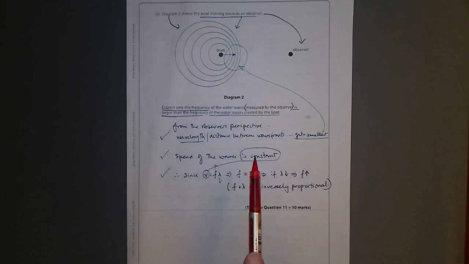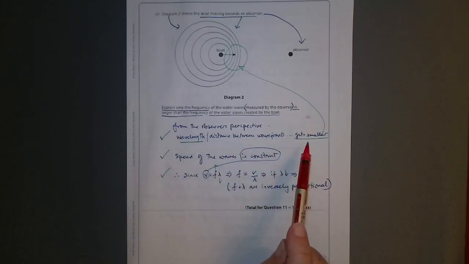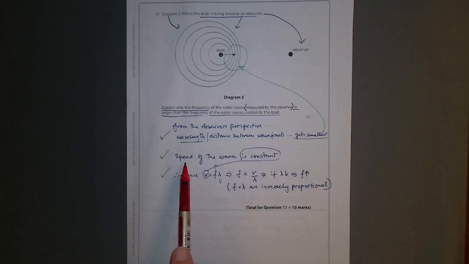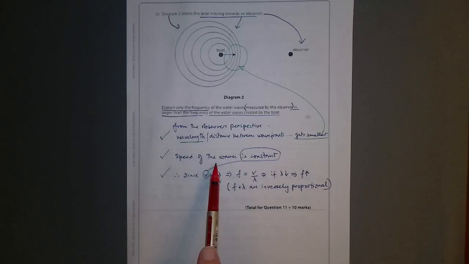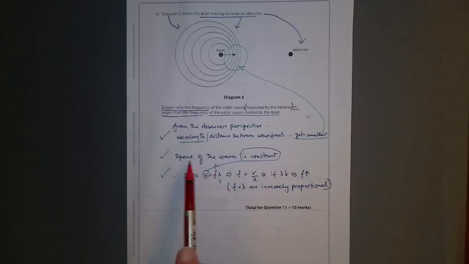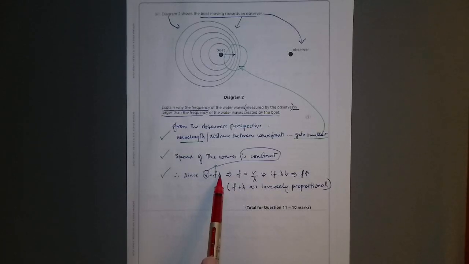Yeah, because a boat is moving in the direction of the waves it's making. So they kind of get compressed. So the wavelengths get smaller. That's what you've got to say. Or the wave fronts are closer to each other. The speed of the waves is constant, hasn't changed. The speed of the waves actually only depends on the depth of the water. So you're assuming the speed of the waves is constant. And since you know the wave equation, they want you to be able to use it. V is constant. Well, if lambda gets shorter, lambda is the wavelength, then the frequency must compensate and go up. So if lambda halves, the frequency would double, and so on, because they're inversely proportional. That's how you get your final marks for this question on waves.